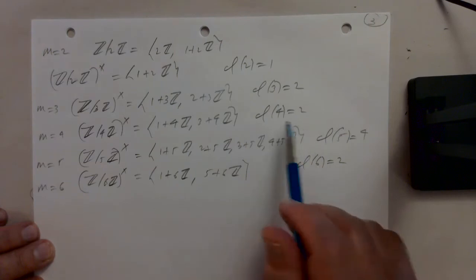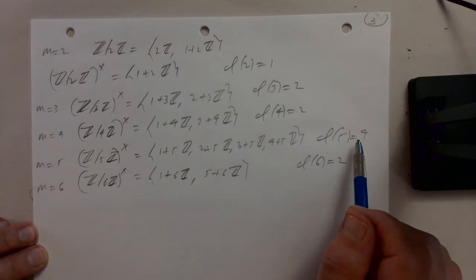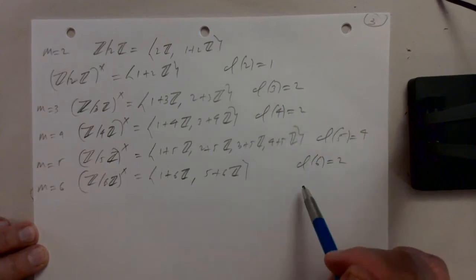And if you look at this function, it's kind of erratic. It jumps up and down. It's not monotonically increasing, for example. 1, 2, 2, 4, 2.